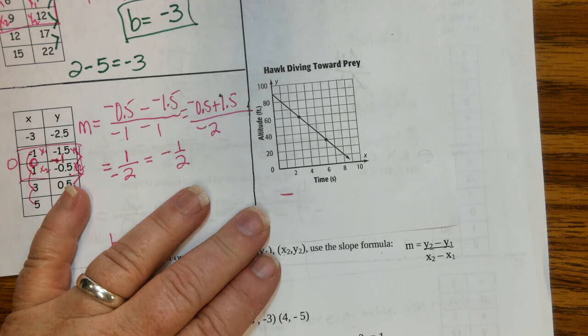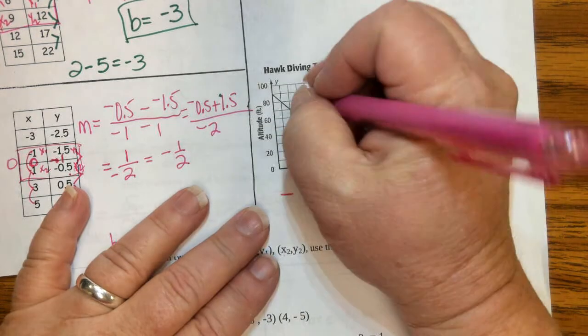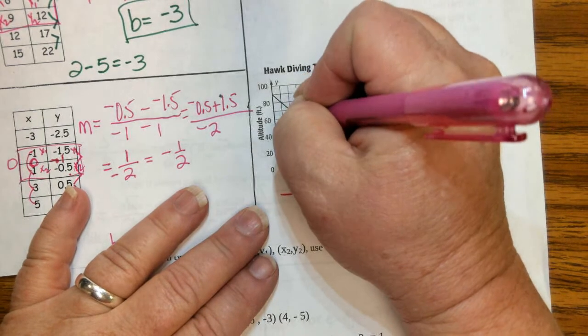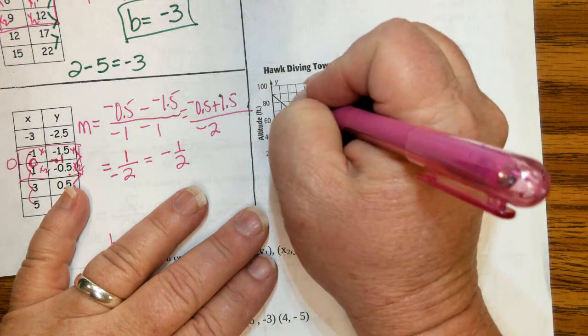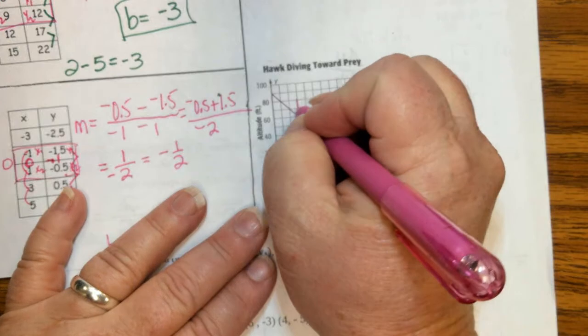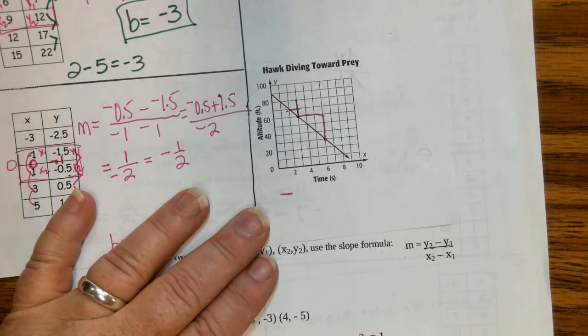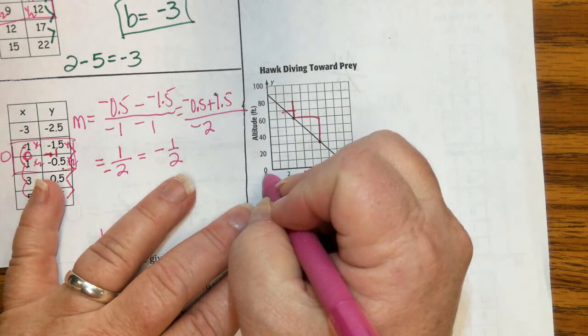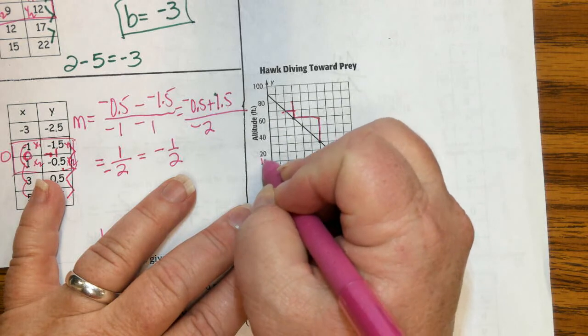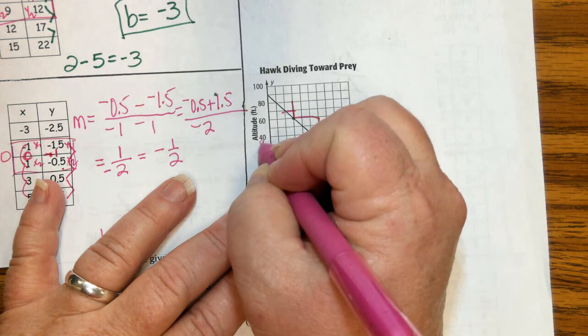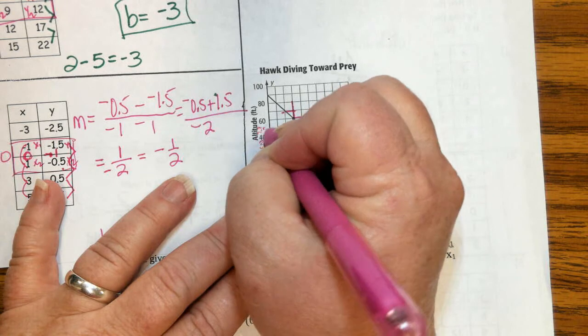How do you find slope from a graph? Okay. We need to count, and we need to count intervals. And I don't care. You could count it here. You could count it from here to here, because all of them are crossing. But what you need to understand is the intervals, each line has a value of 10.